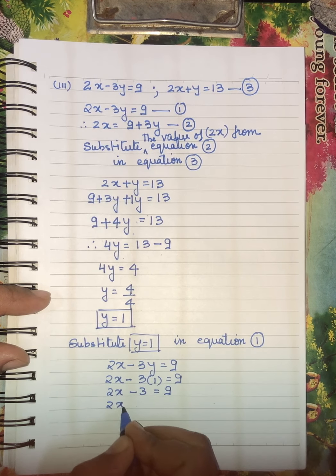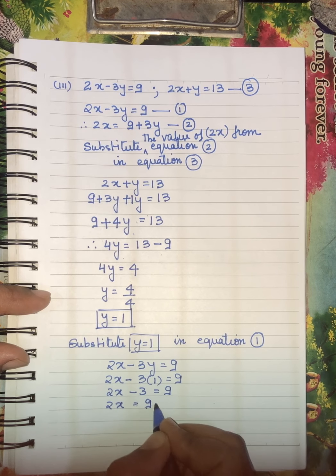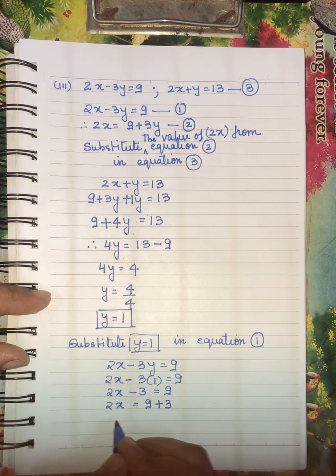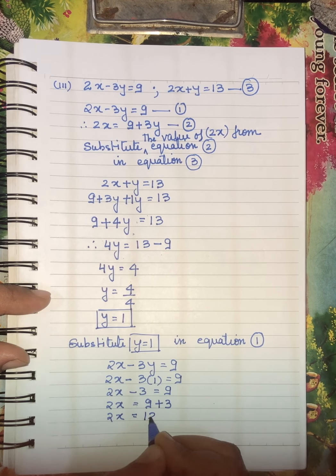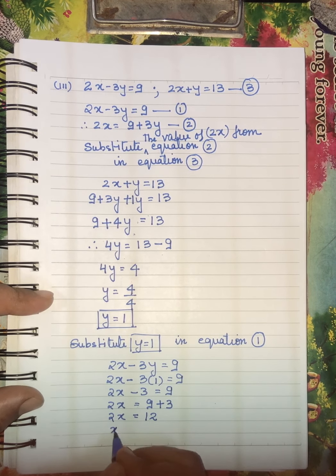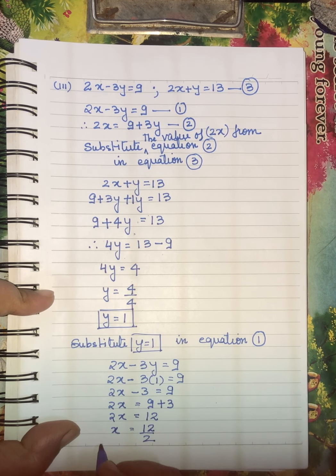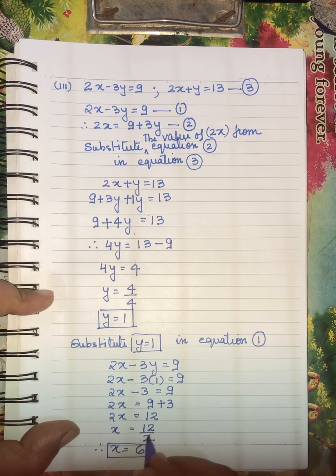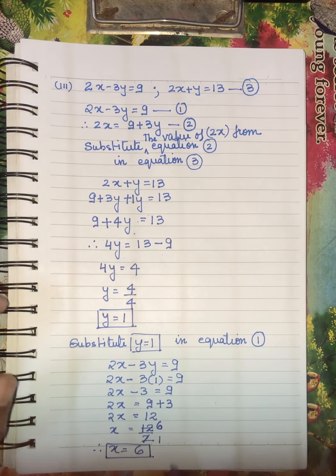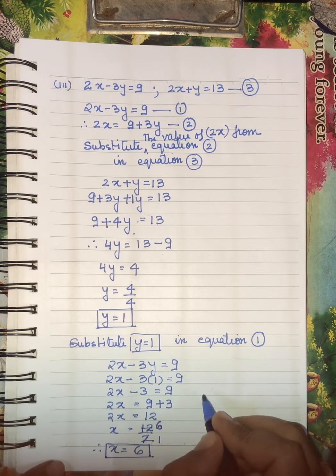And minus 3 becomes positive when it moves to the right hand side, the sign changes. 2x is equal to 12. x is equal to 12 upon 2. Therefore, x is equal to 6. How 6? 2 1s are 2 and 2 6s are 12. Fine. So write the final answer.